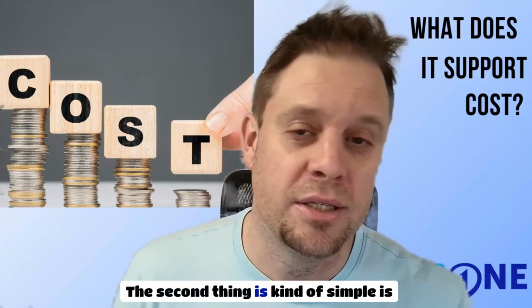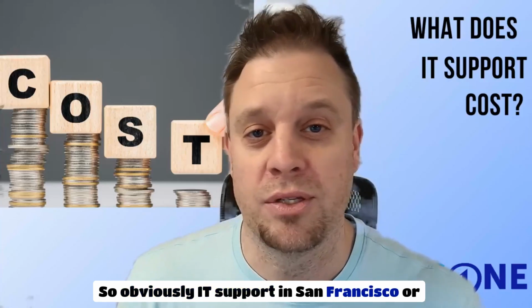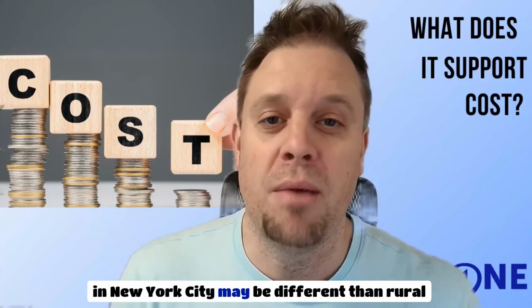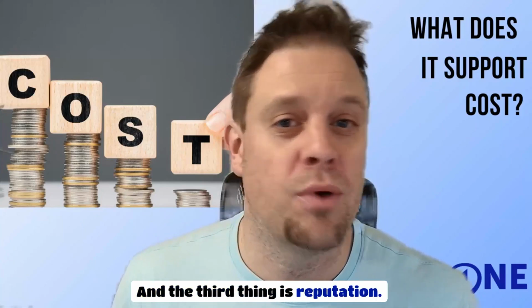The second thing is kind of simple, it's geography, right? Obviously IT support in San Francisco or in New York City may be priced differently than in rural parts of the Midwest. And the third thing is reputation.